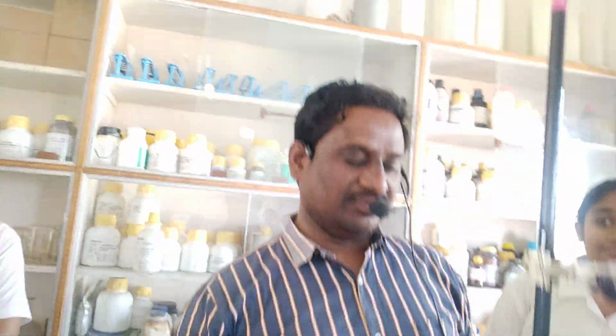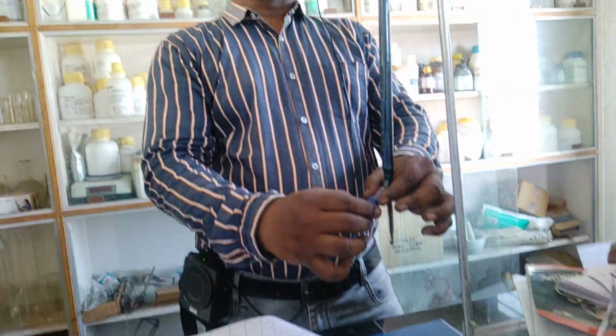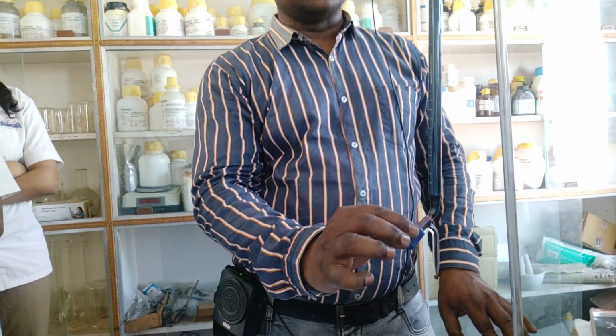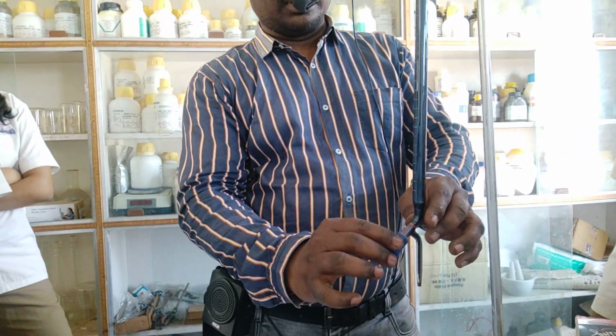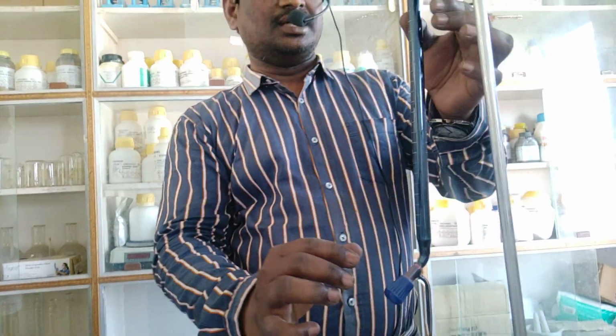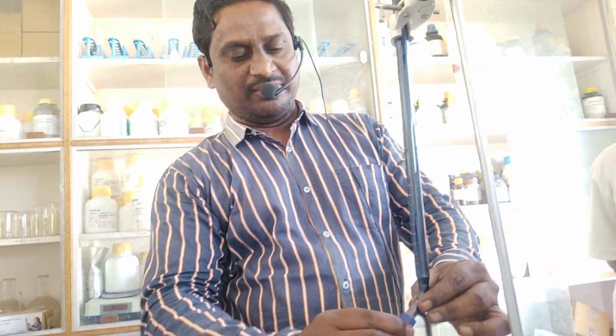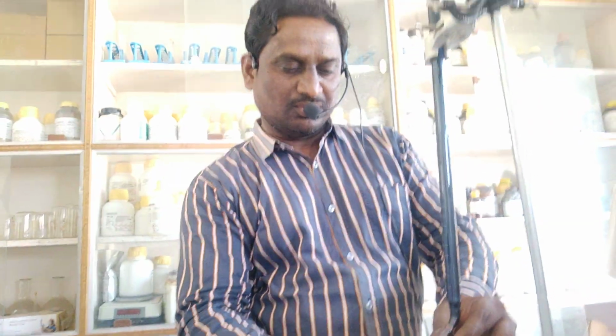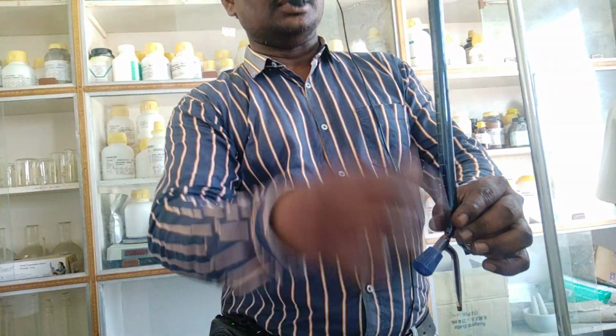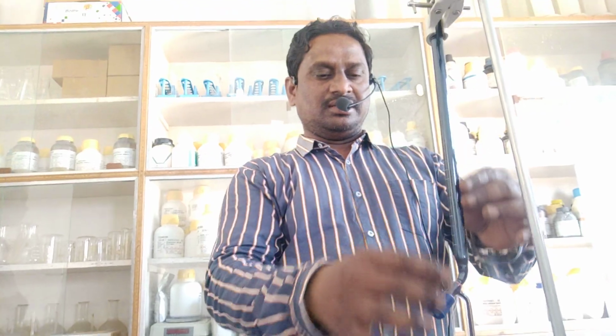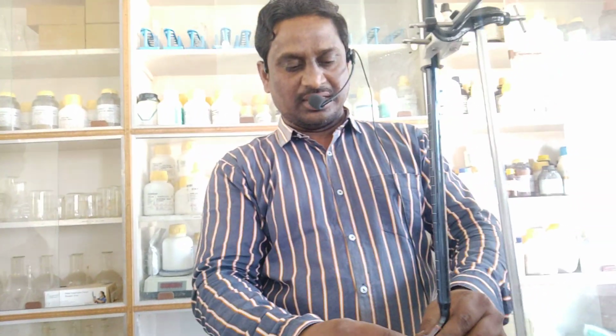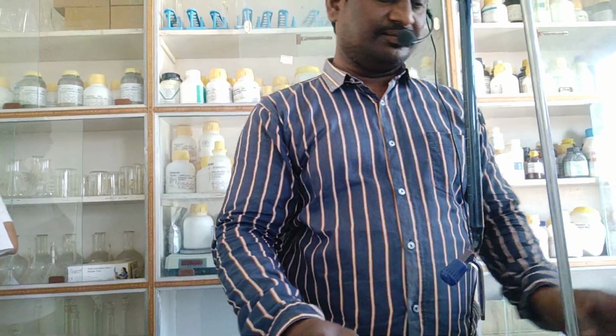Listen carefully. This is what we call the stopcock. What is the use of this stopcock? To release the potassium permanganate, and immediately if you want you can stop also. This one you have to move slowly. If you move this fast, this KMnO4 will fall down very fast. So that's why, while releasing this potassium permanganate, you have to release it slowly. Clear?